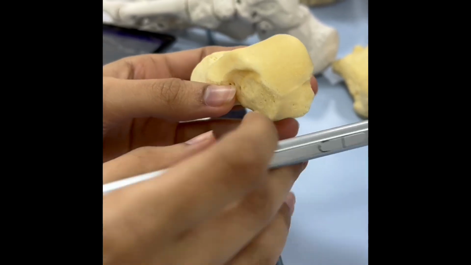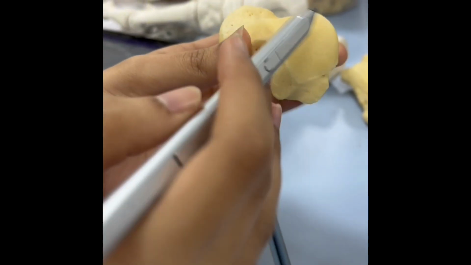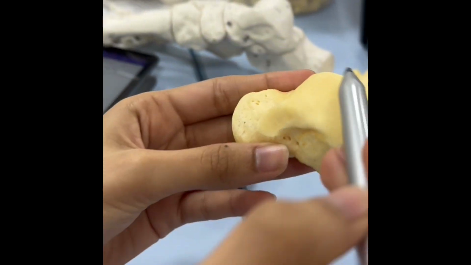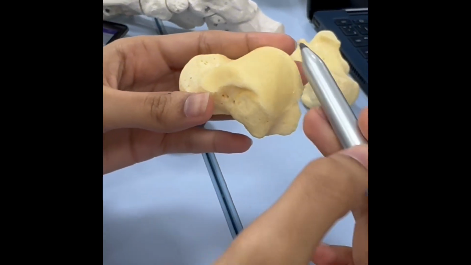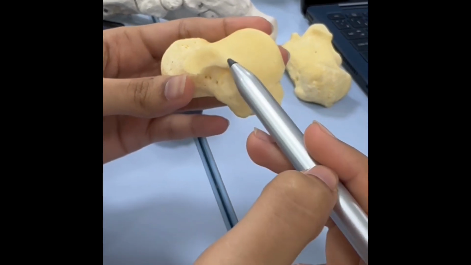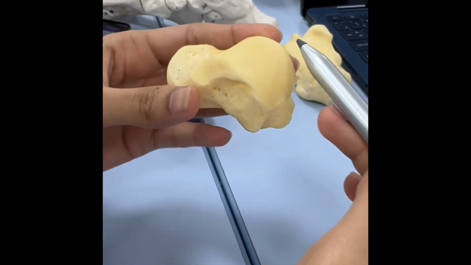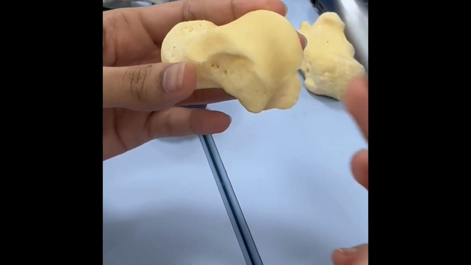Okay, for the medial view, we have the head, we have the body, we have the neck. Now show the neck again. This is the neck. Now these two, this is the articular surface with the medial malleolus, and this one would be the articular surface for the distal end of the tibia.